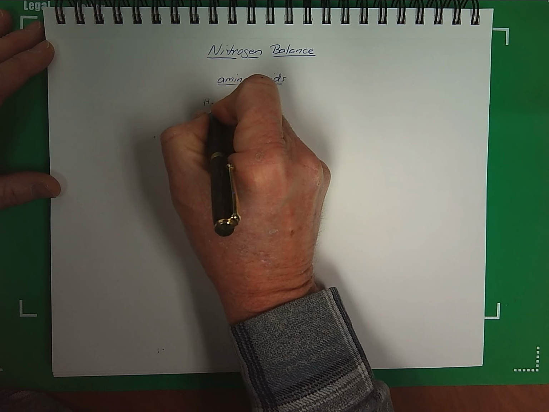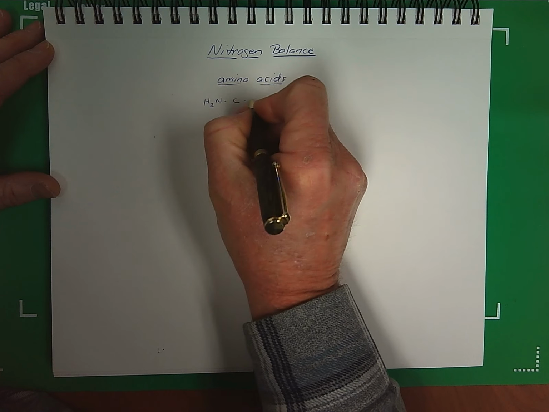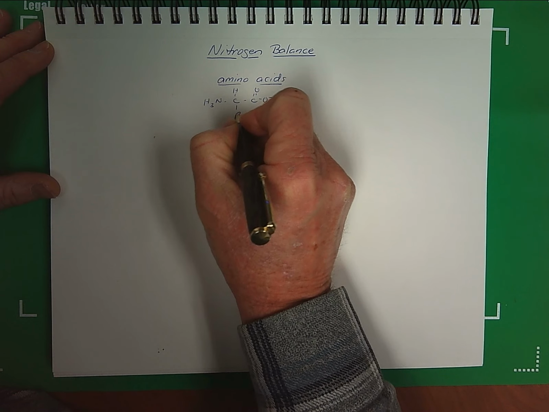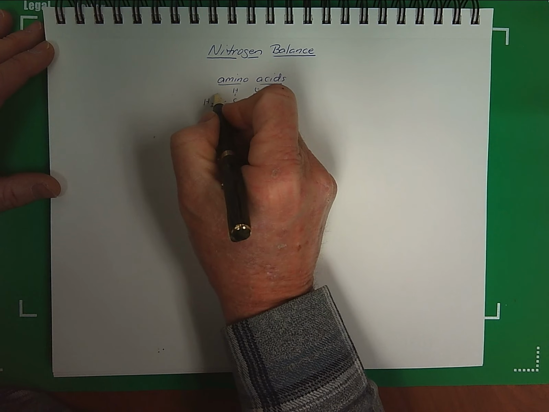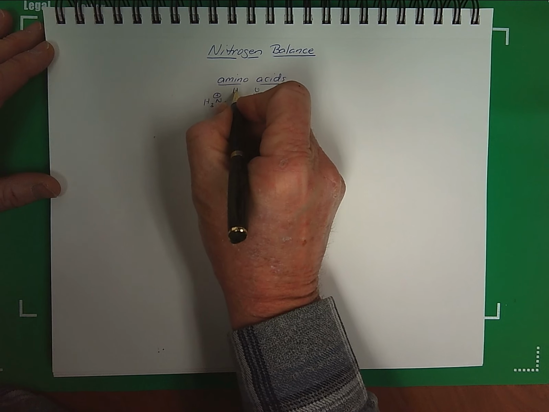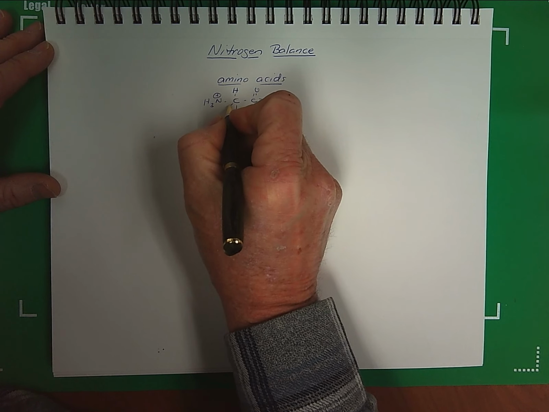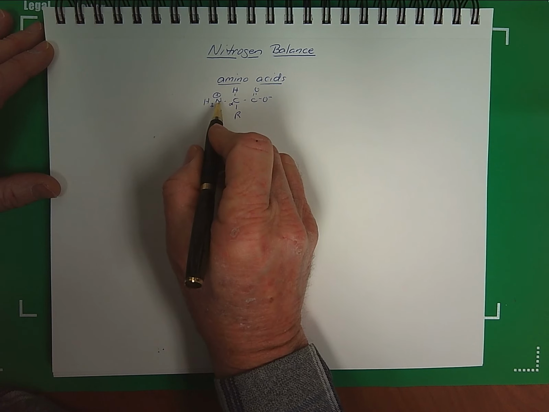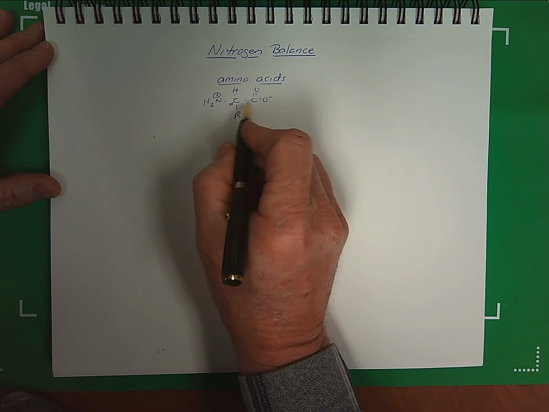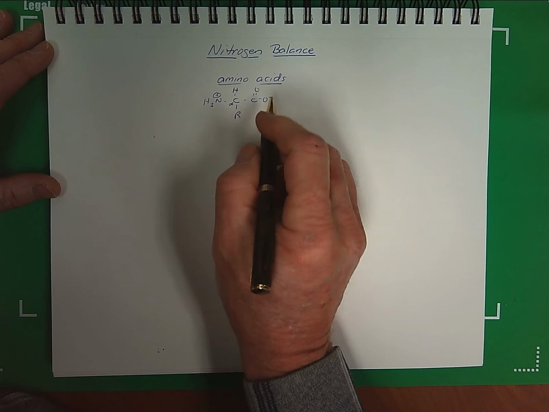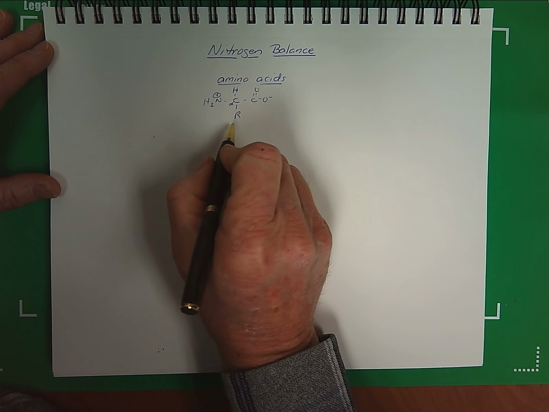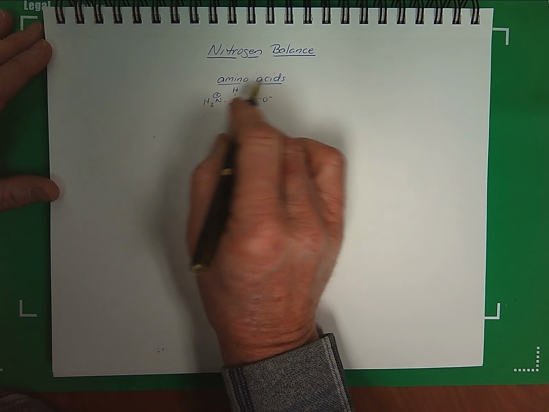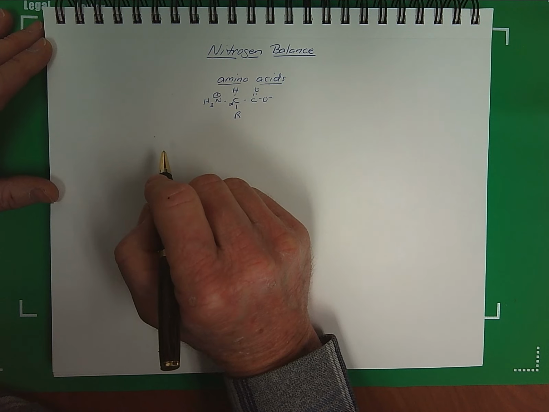Now we've examined the structure of amino acids in previous videos, but let me put this here just to remind everyone that what we have is an alpha carbon in the center of the amino acid, and bonded to this alpha carbon is a primary amine, nitrogen group, and a carboxylic acid. The important characteristic of amino acids, of course, is the R chain. This is the side group that gives the character of the particular amino acid.